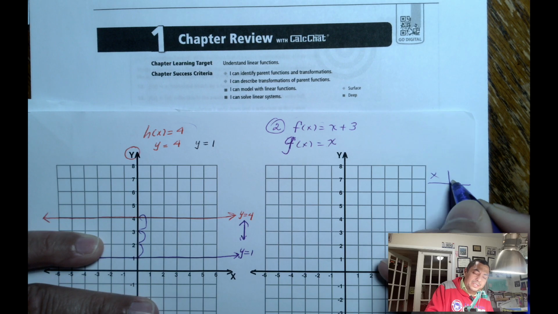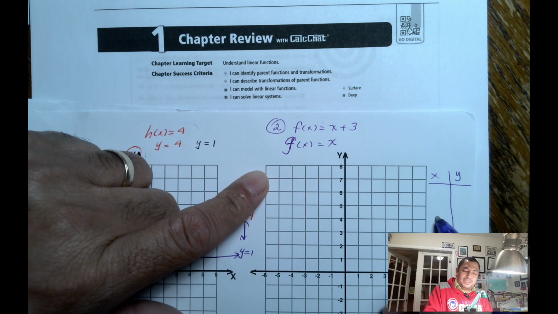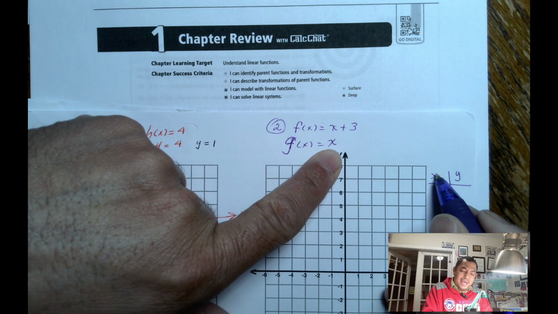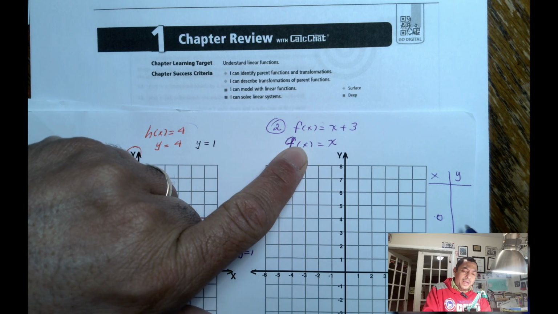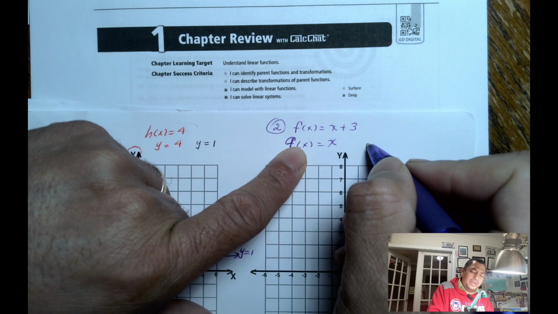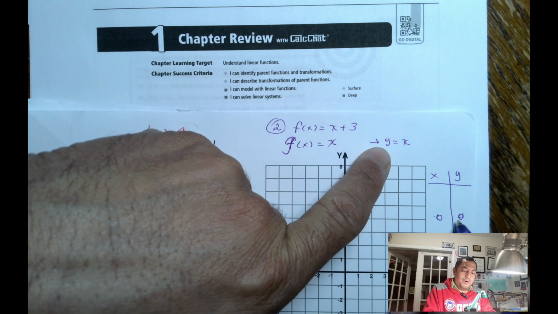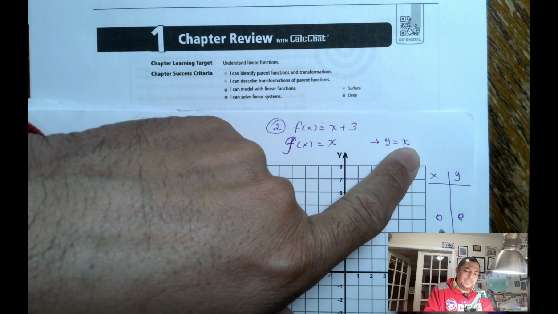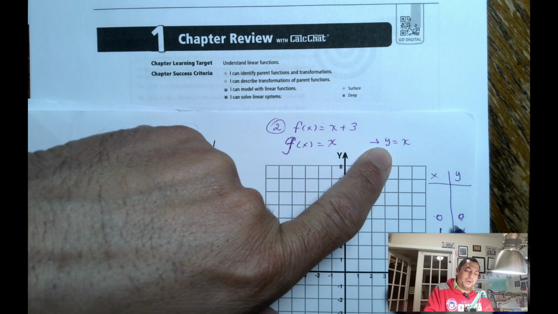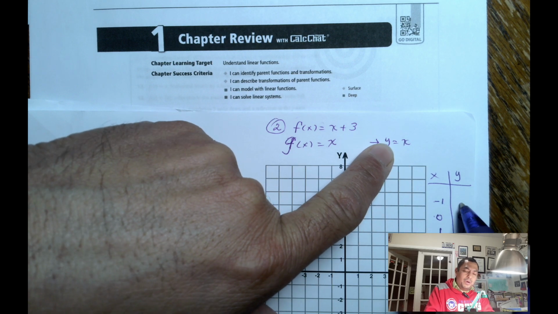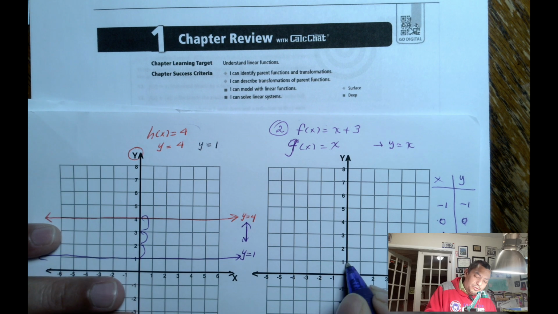So for the parent function, I'm going to make a small table of values. x, y, I'm going to start with 0. When x equals 0, y equals 0. Here I'm going to write y equals x. When x equals 1, y equals 1. When x equals -1, y equals -1. So it's just going to follow this pattern.